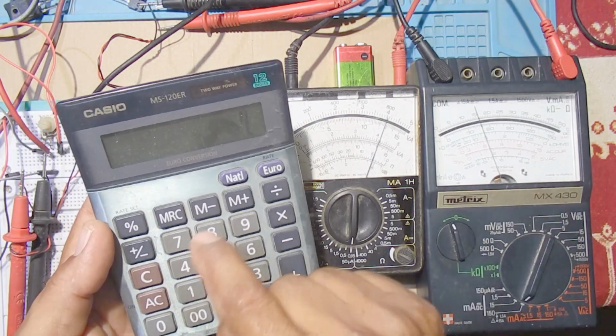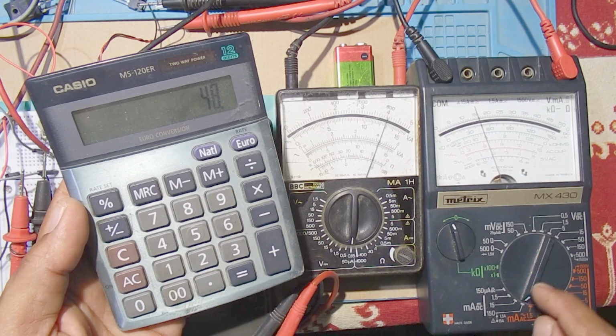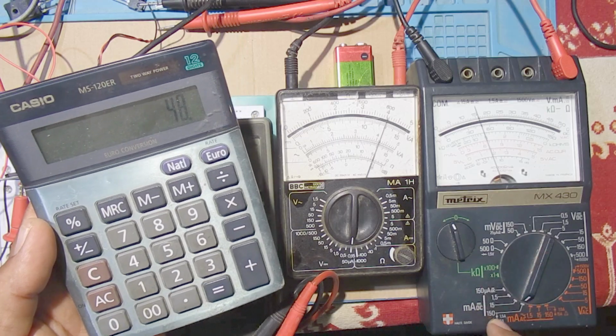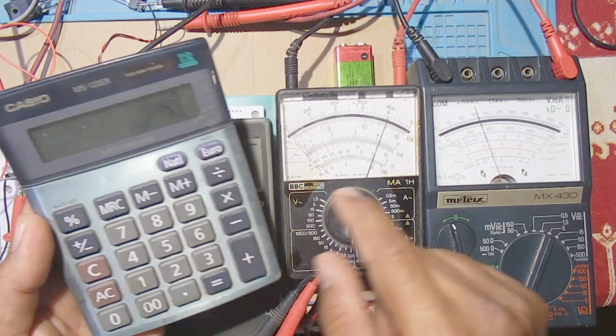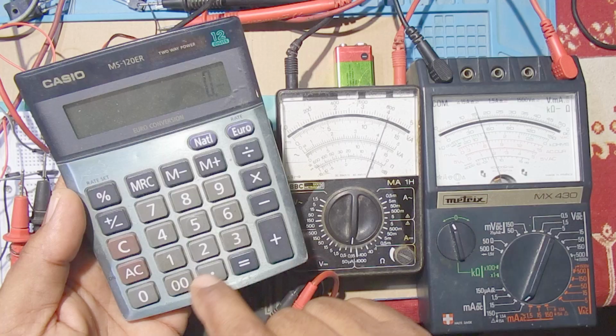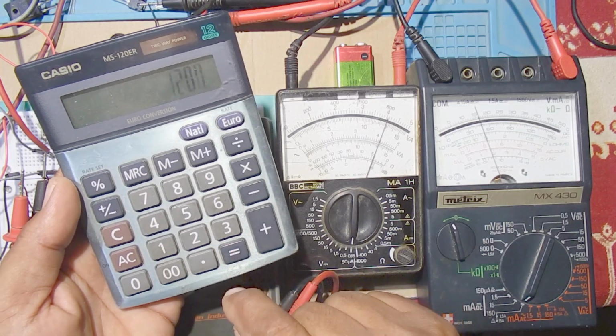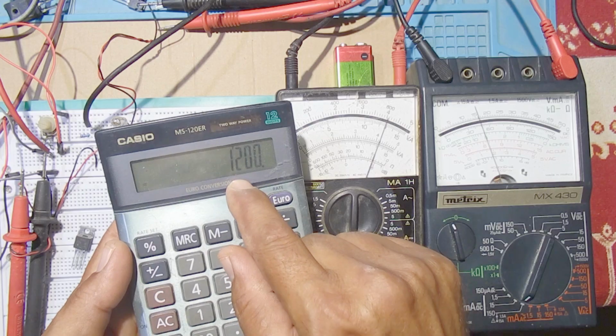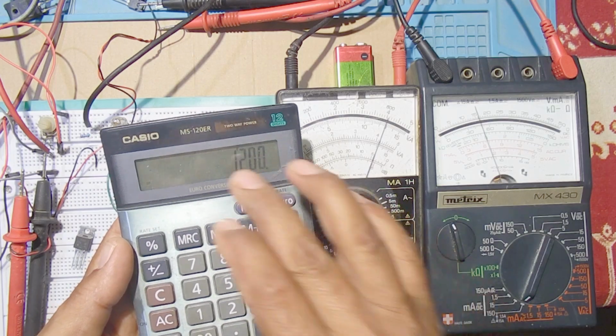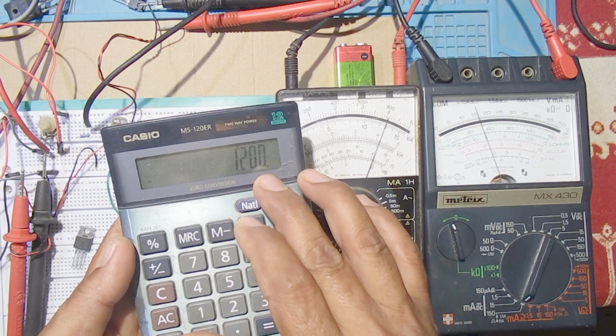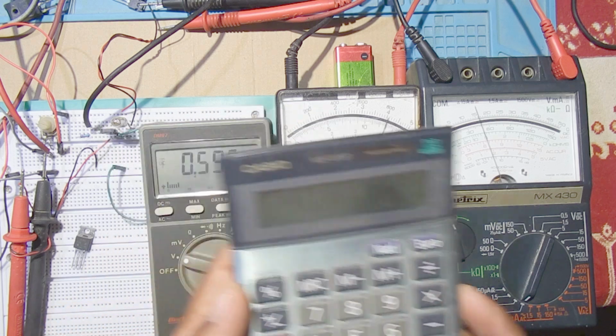We have 48 milliamp over 40 microamp, 0.4 milliamp. We have 1,200. This is the coefficient of the amplification of the transistor.